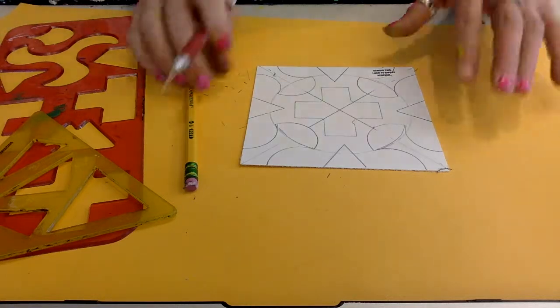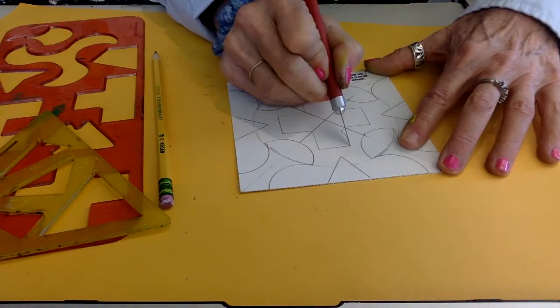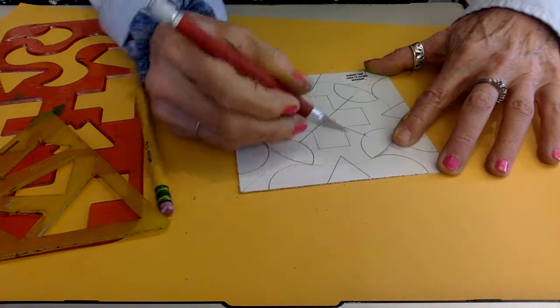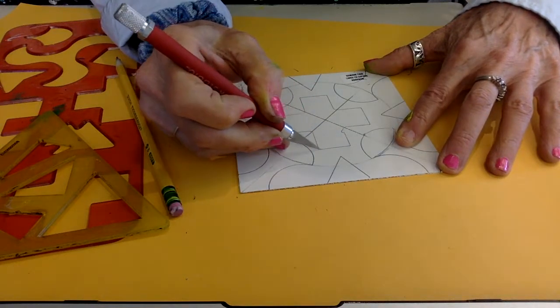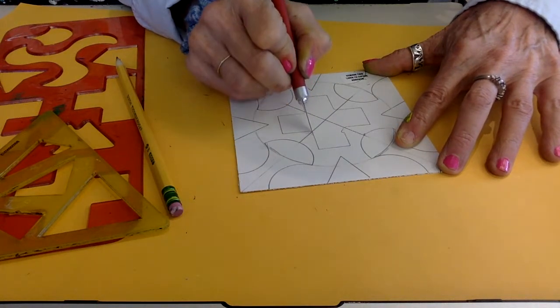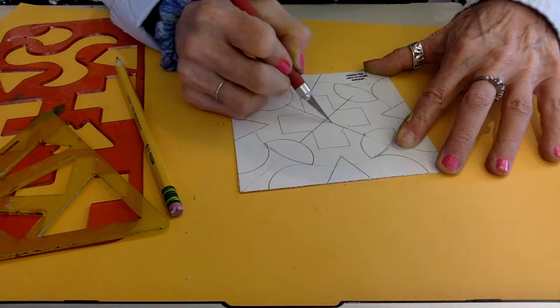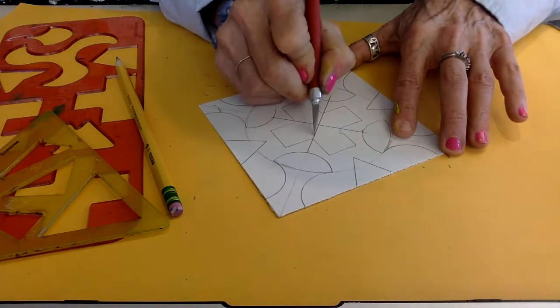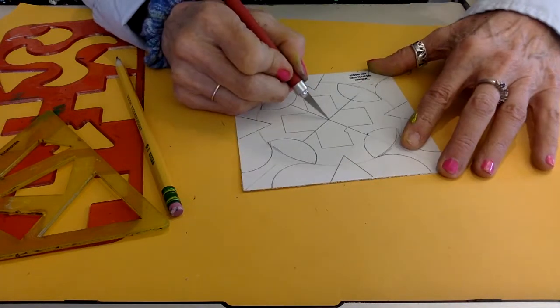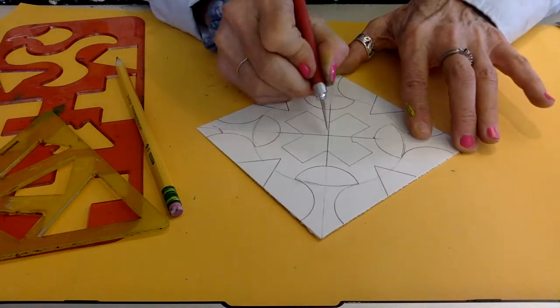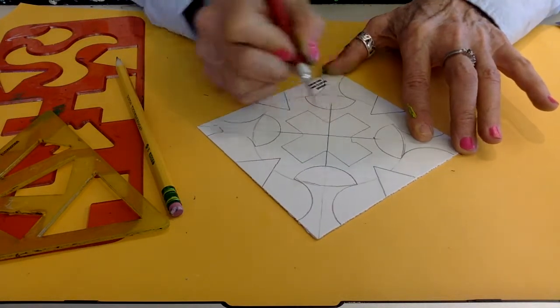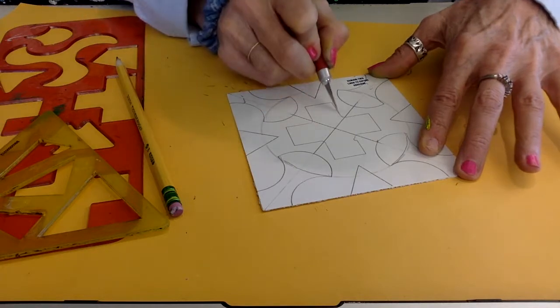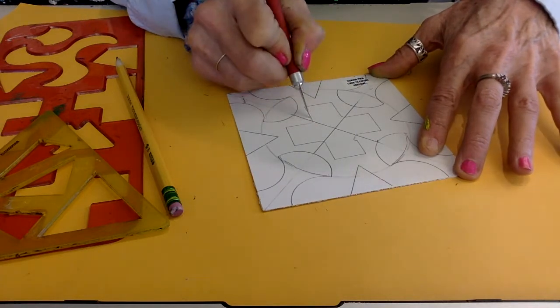All right, so now pick up your X-Acto knife and cut along the lines. And it's best to try to cut out colors that are going to be the same. And the mandala needs to be symmetrical on 4 sides according to shape, all right?